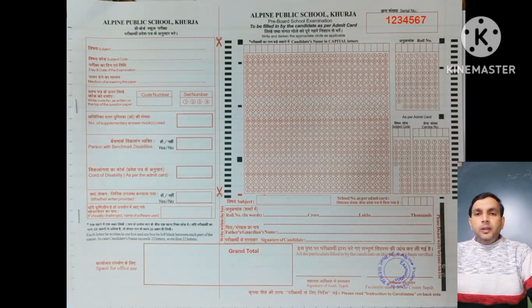So how to fill these entries for the subject artificial intelligence? The code of this subject is 417. A few things you have to keep in mind. So let's start how to fill the entries. Just see it carefully one by one. Here we can see the first column is subject. Here you have to write the name of your subject. As you know, the name of the subject is artificial intelligence.